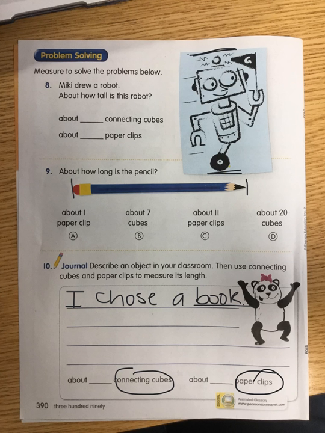When you are done, take it home. And then you can get on Prodigy since it is Thursday, or Front Row if you would like to.